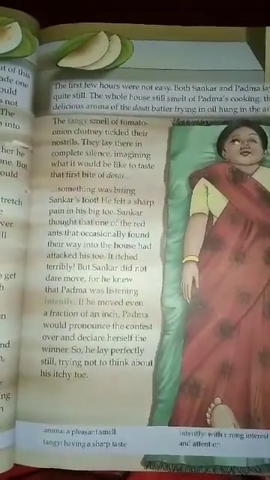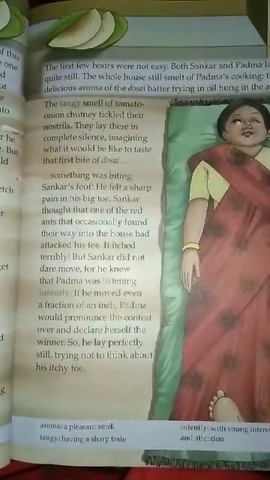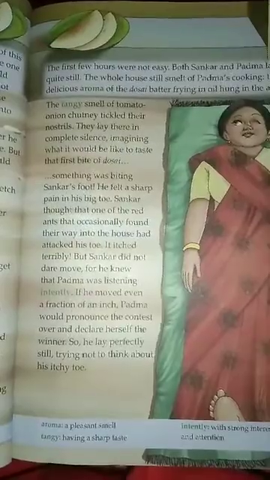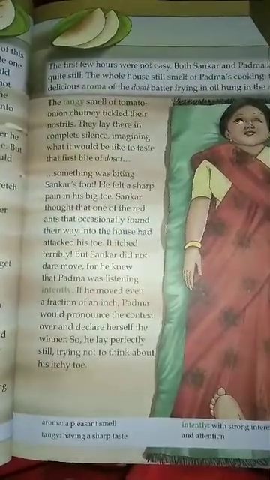It itched terribly, but Shankar did not dare move, for he knew that Padma was listening intently. Shankar did not move at all. He was feeling that something had bitten him, but he did not move, because he knew that his wife was there listening intently. If he moved even a fraction of an inch, Padma would pronounce the contest over and declare herself the winner. So he lay perfectly still, trying not to think about his itchy toe.